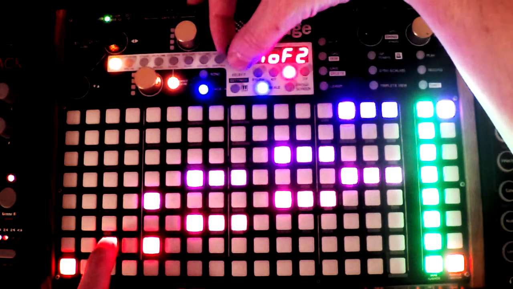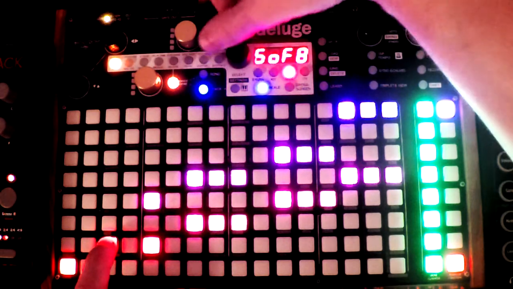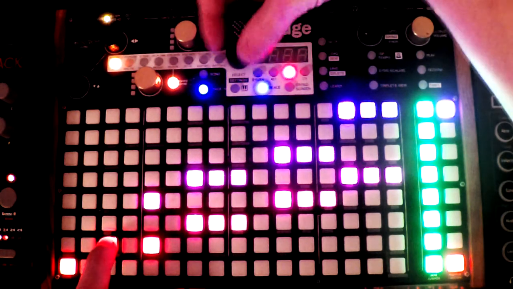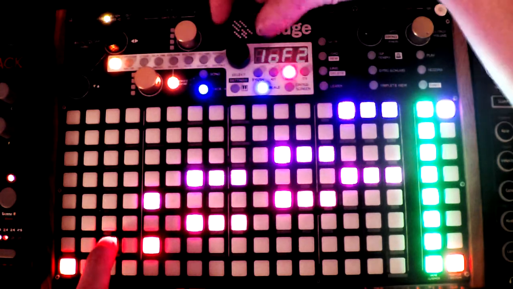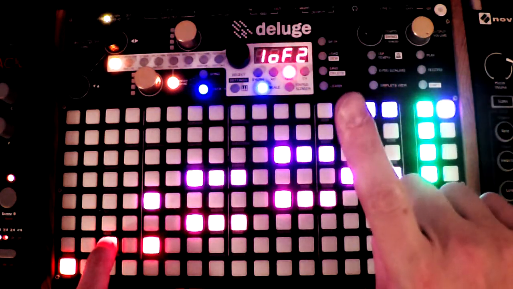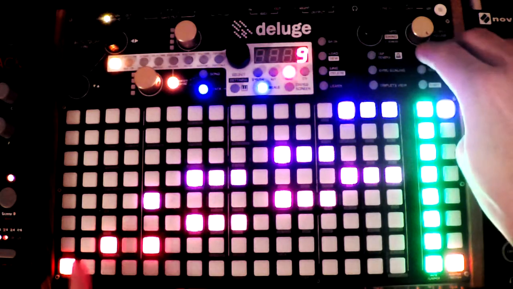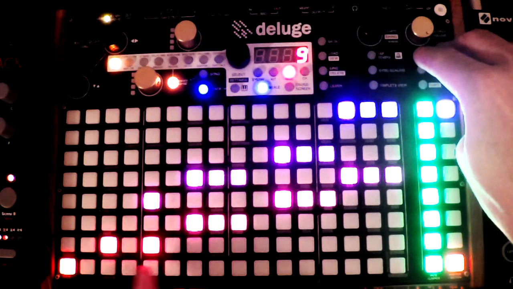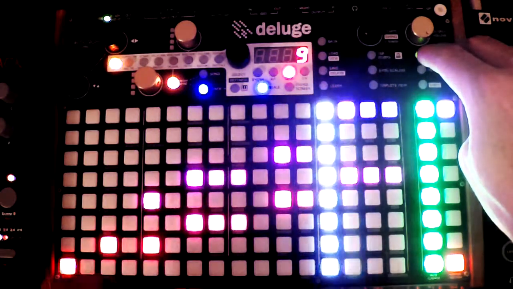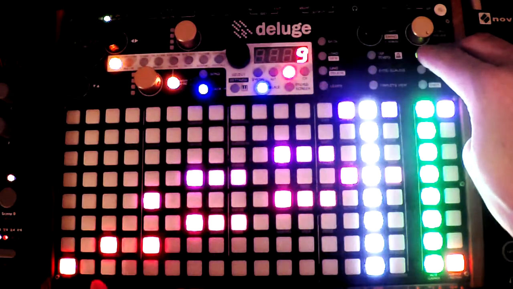If we turn right, we're going to see a bunch of these numbers here. To understand how that works, I'm just going to go 1 of 2. This means if there's 2 bars, it's only going to play on the first bar. The other bar, it's not going to play. So let's press play and we'll notice this note playing the first time. Didn't play, and it played again.